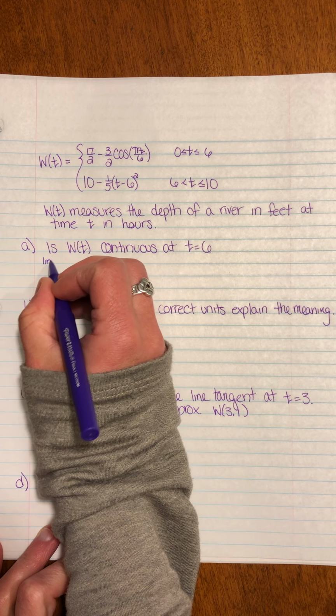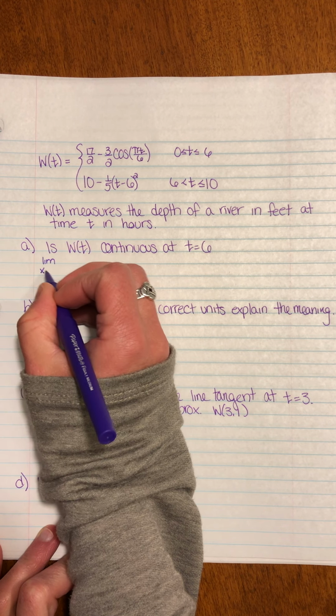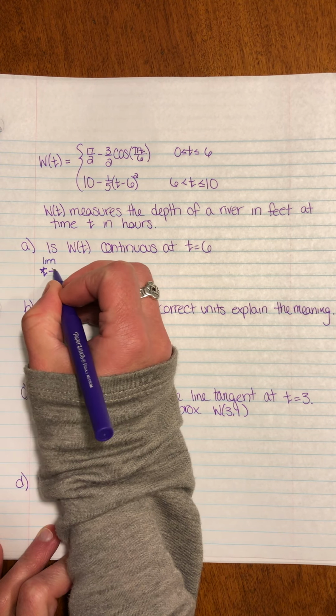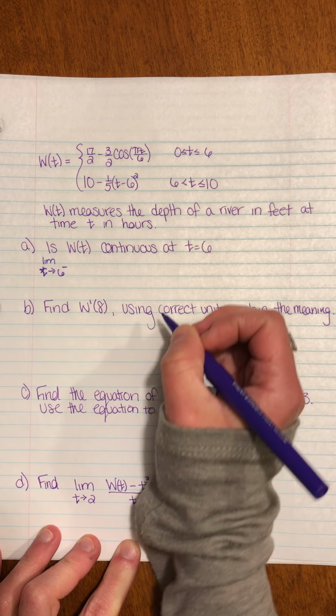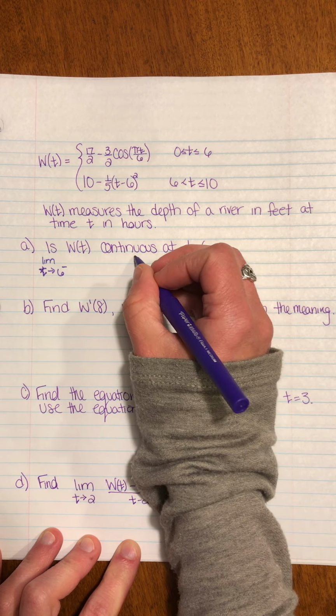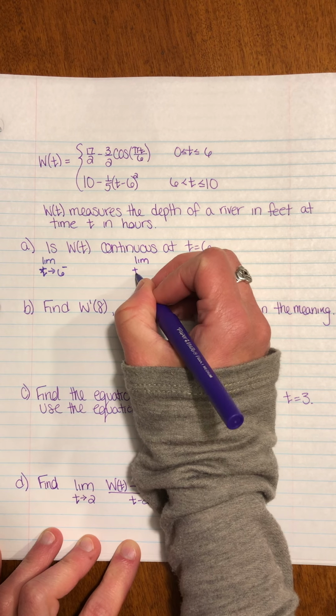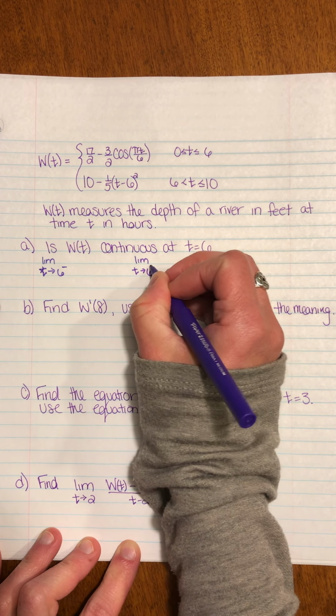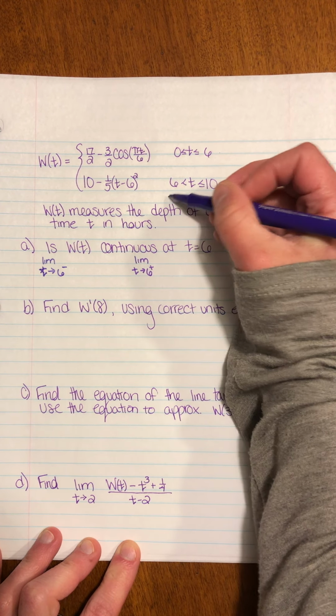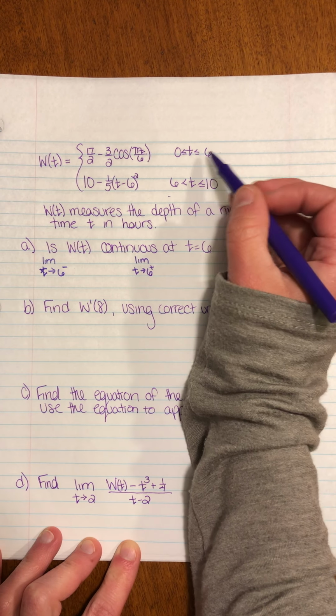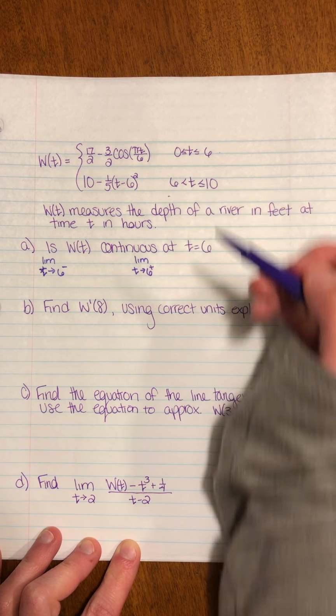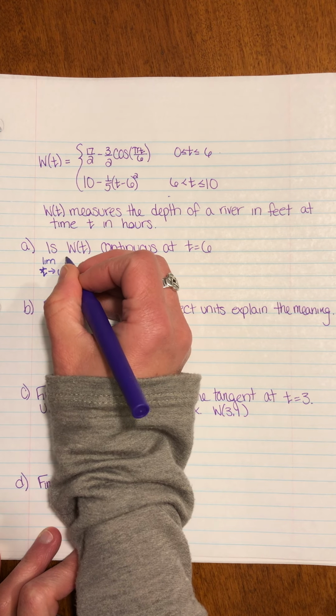All right, so there are a couple things. First thing, we want to know what's the limit as, not x's, it's t approaches 6 from the left. And then we want to know what's the limit as t approaches 6 from the right, because 6 is the place where it breaks. So we want to know what's the limit for this one and what's the limit as it approaches 6 for this one.